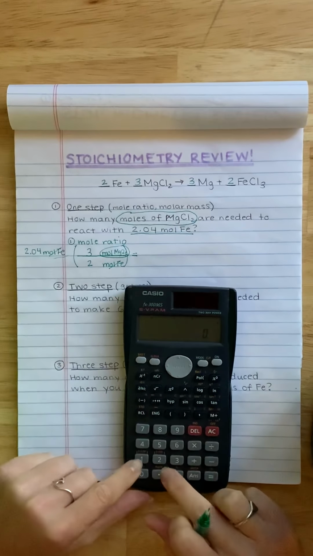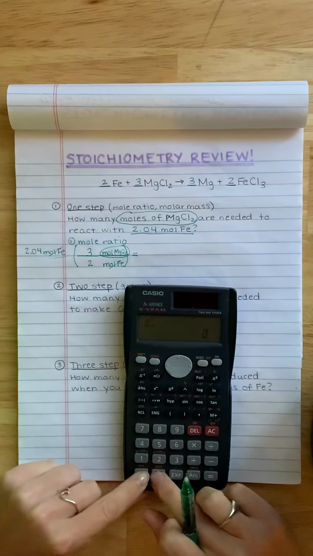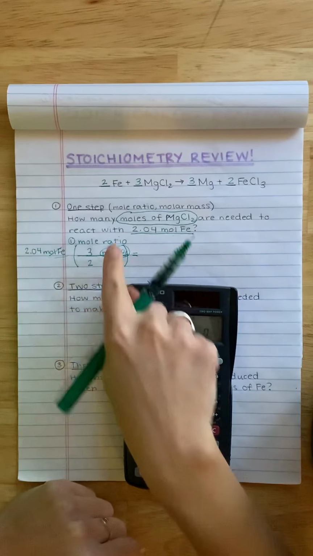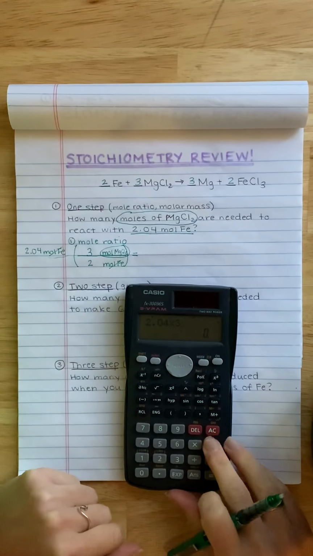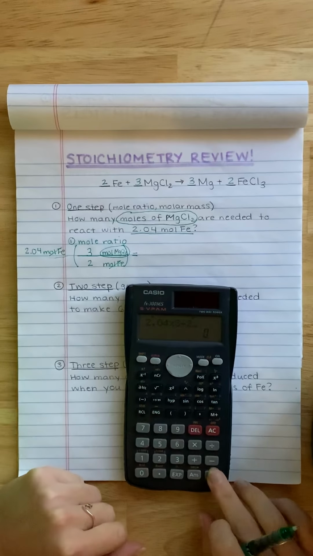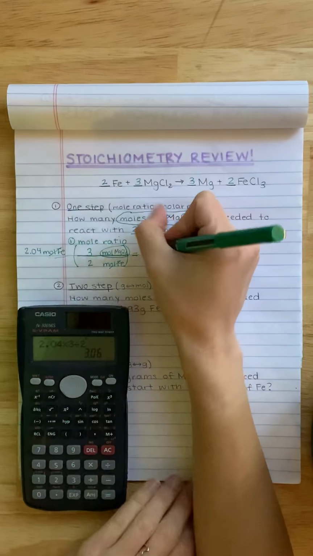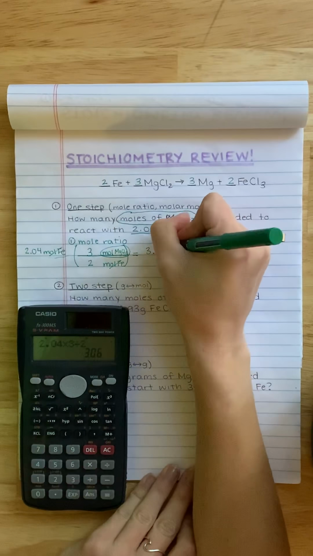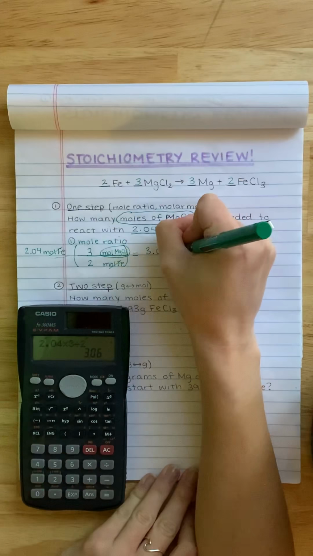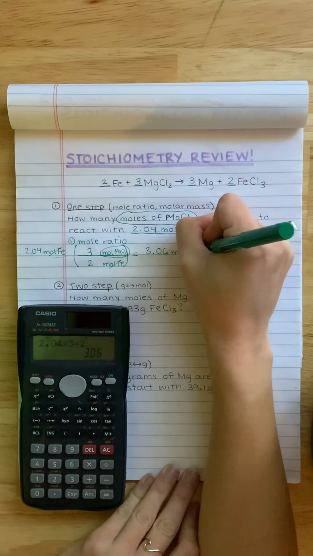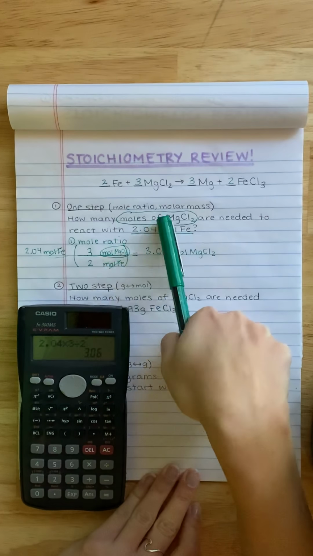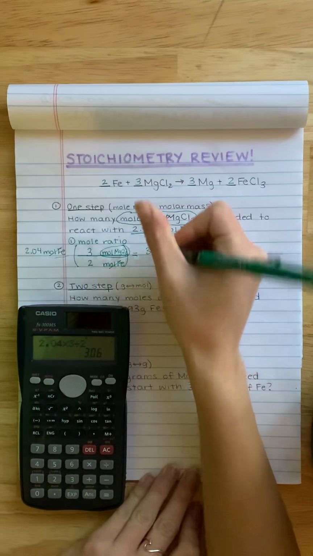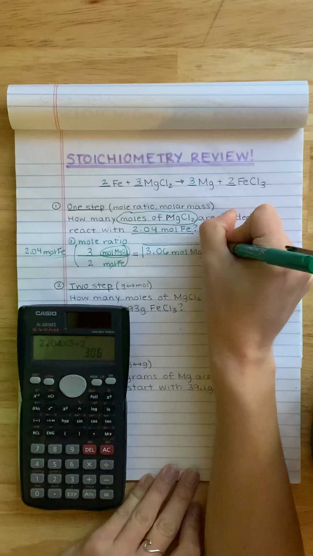When you plug it into your calculator, you start with your given information. You multiply times the top, so times 3. You divide by the denominator, divided by 2. So we're going to get 3.06 moles of MgCl2. Make sure you're using these final units, the ones that you were looking for in the problem, and you can go ahead and box your final answer.